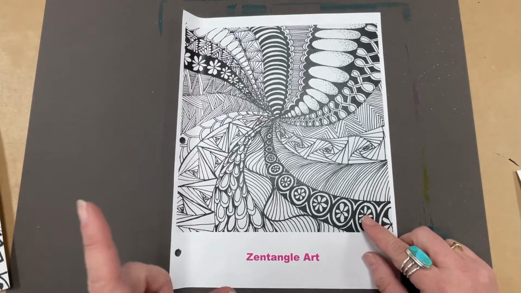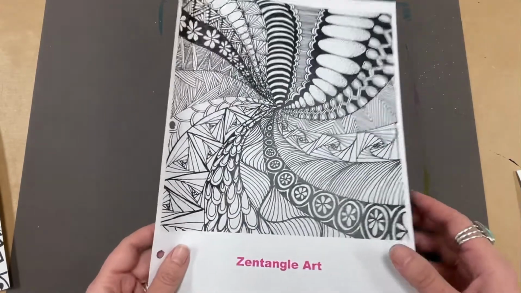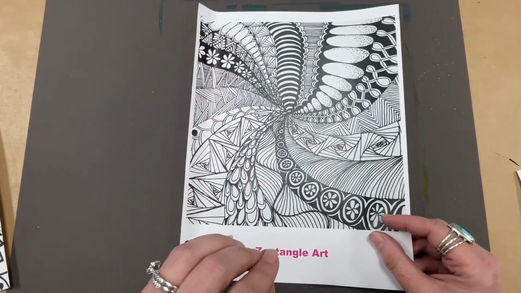The only rule I have is no writing. These are just shapes and lines that we're creating. We're not writing words in there, so remember that. If you write words, it won't get put on Artsonia, okay?